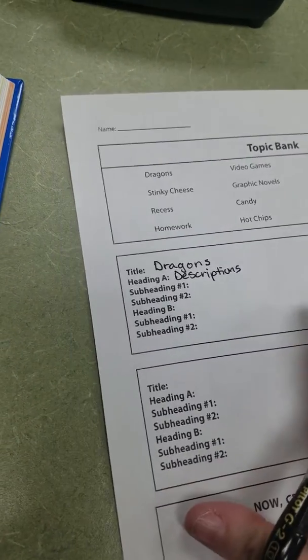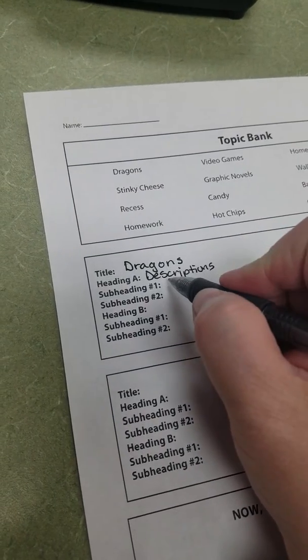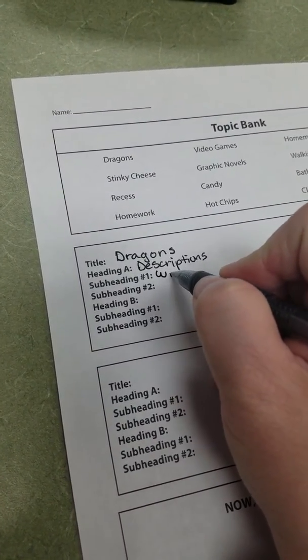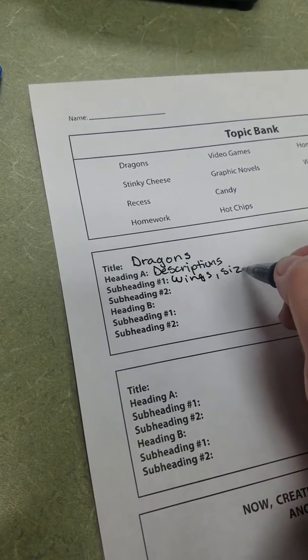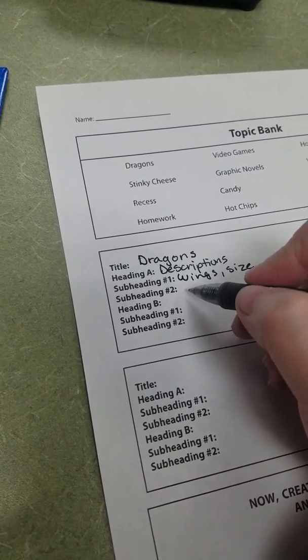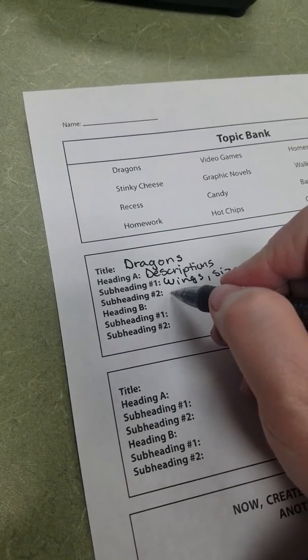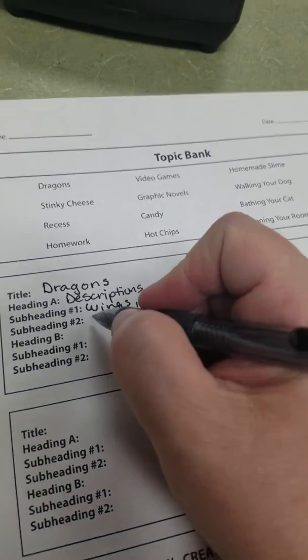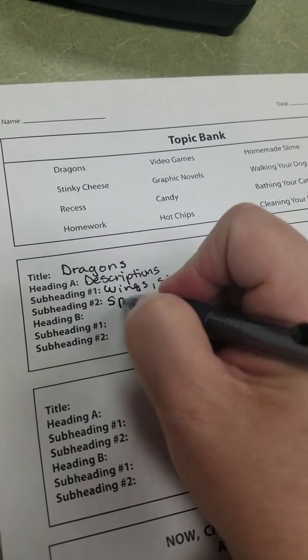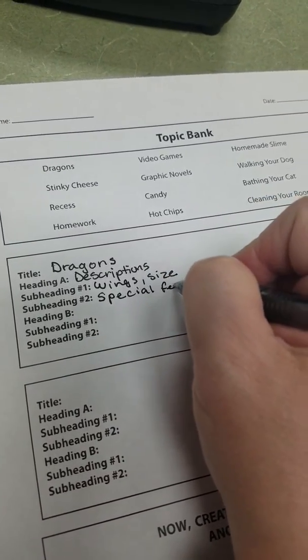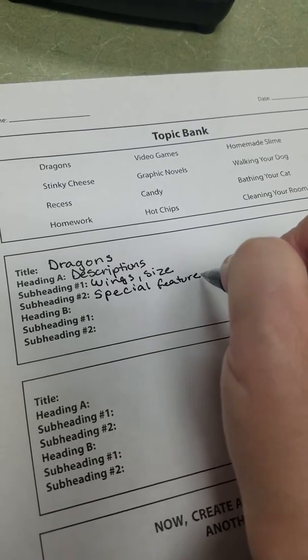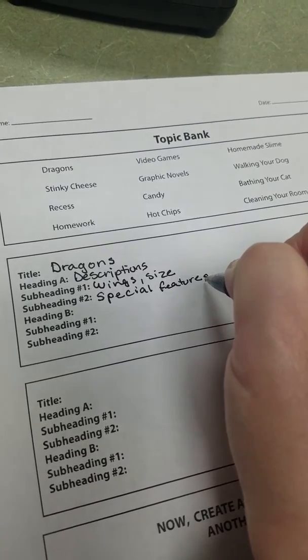Okay, so let's talk about their wings and size. And then our other heading is going to have to do with their special features, like maybe claws or, not all of them have the same thing, ridgebacks, those kinds of things.